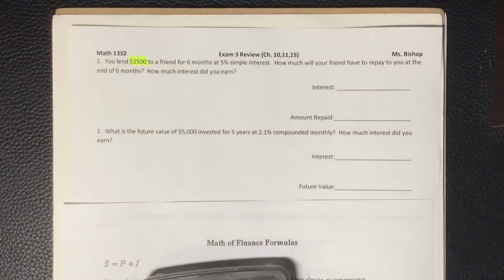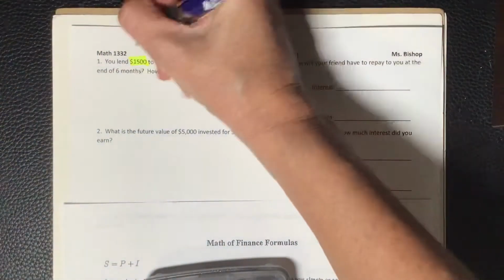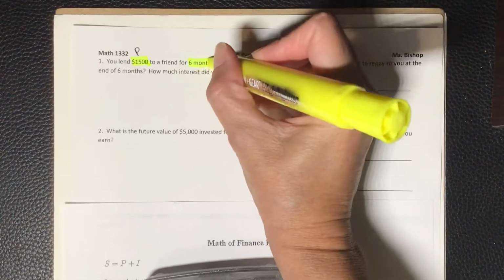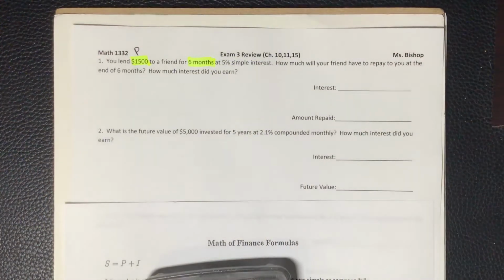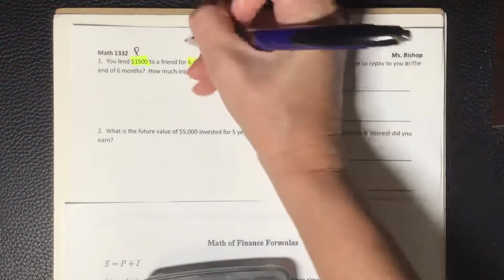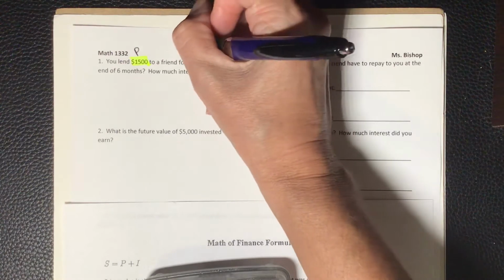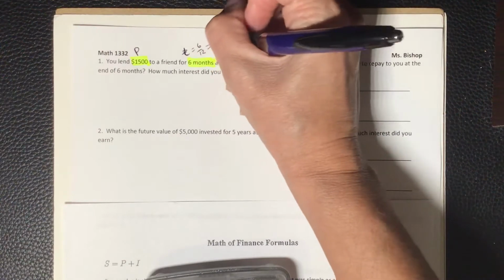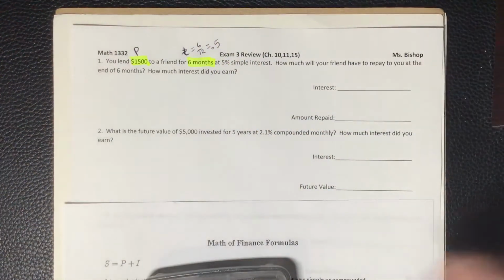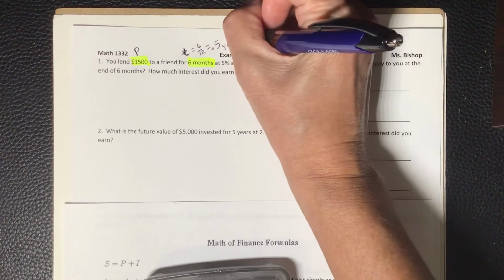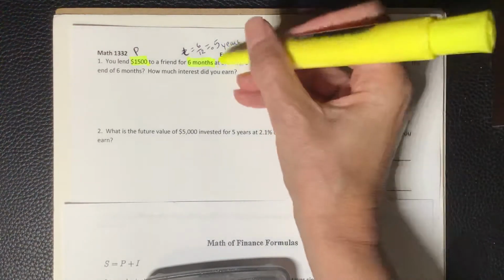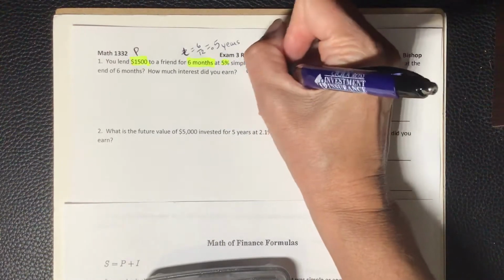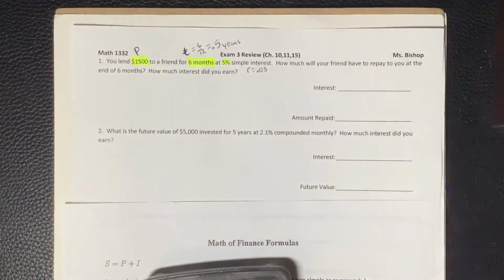We're borrowing $1,500, or your friend is, so principal. Notice the time is in months, so we are going to have to fix that. Time does have to be in years. So our time would be 6 over 12, which would be 1/2 or 0.5 years. All right, so can't have time in months, it does have to be in years. We have a rate of 5%, so we know that R is going to be 0.05.